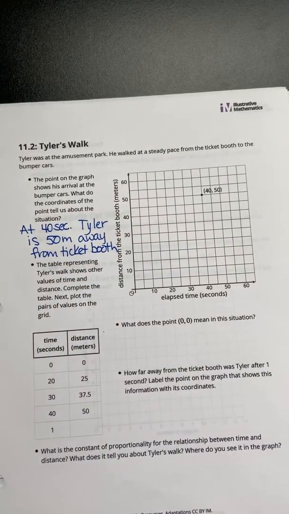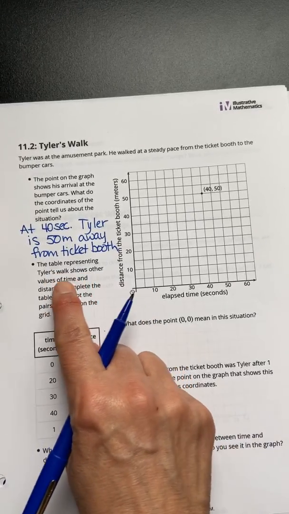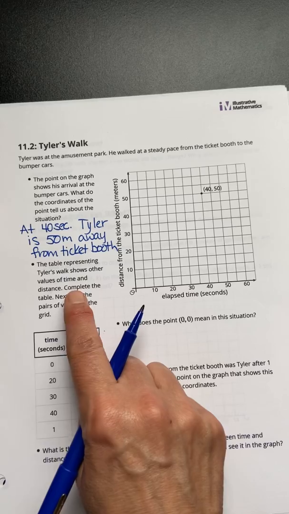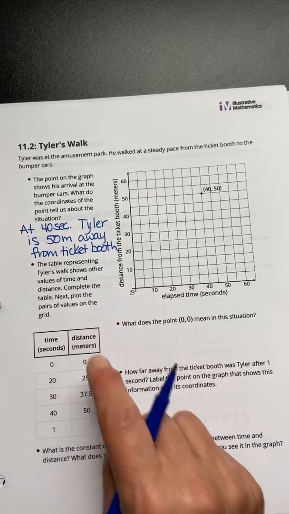Okay, that's how I would read that graph. The table represents Tyler's walk. The table representing Tyler's walk shows other values of time and distance. Complete the table and plot the pairs on the grid.